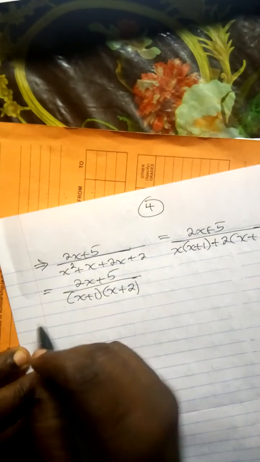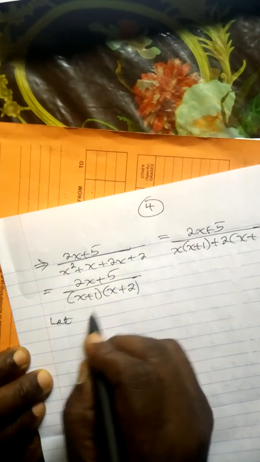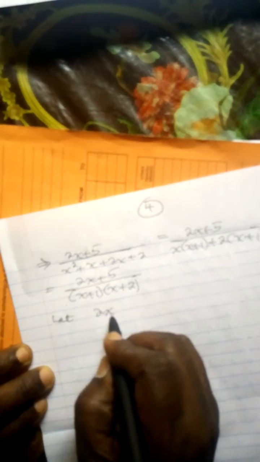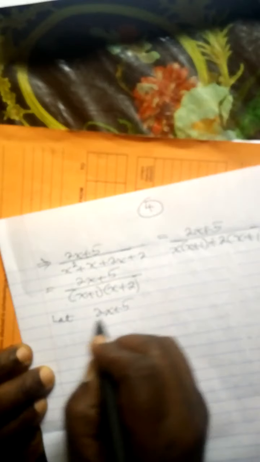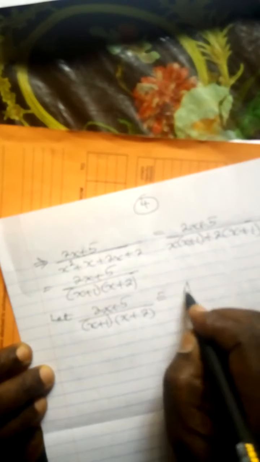Now, I have factorized the given denominator into its linear factors, x plus 1 into x plus 2. So I am now in the process of resolving it into partial fractions. Let 2x plus 5 over x plus 1 into x plus 2 be equivalent to A over x plus 1 plus B over x plus 2.